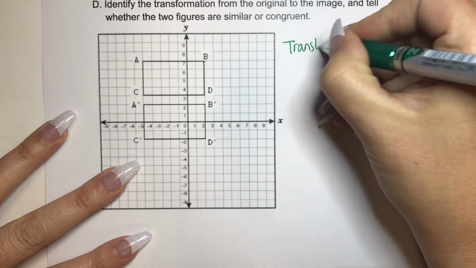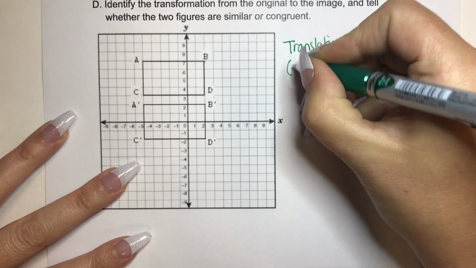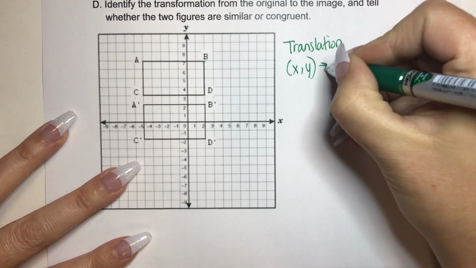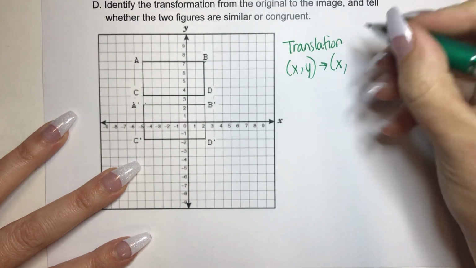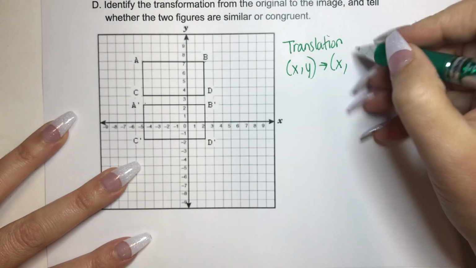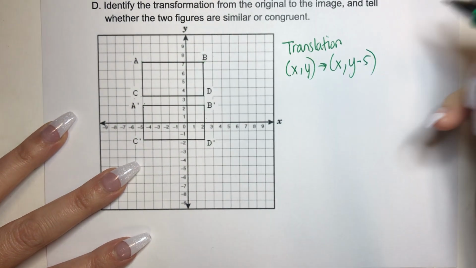It's a translation, and the rule for this translation is that the x stays the same, so we just write x, but the y part goes down 5, so it'd be y minus 5.